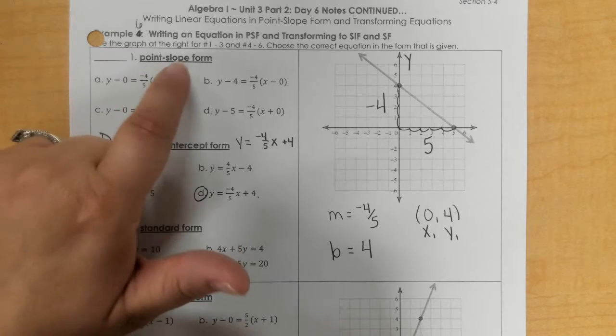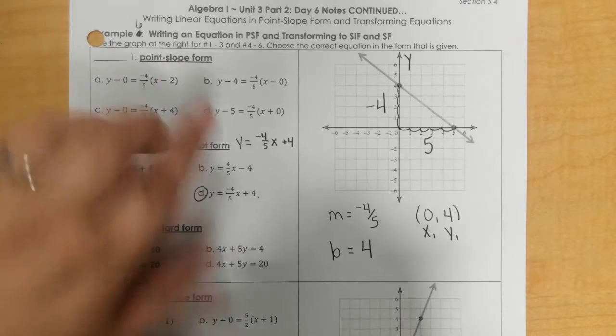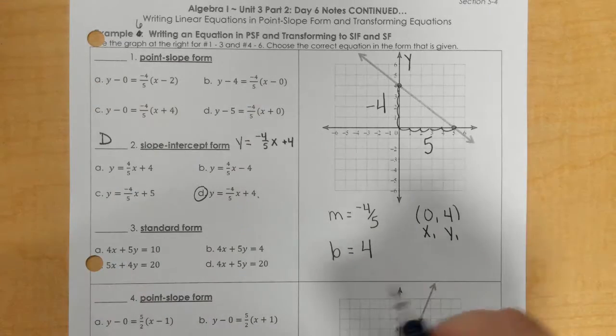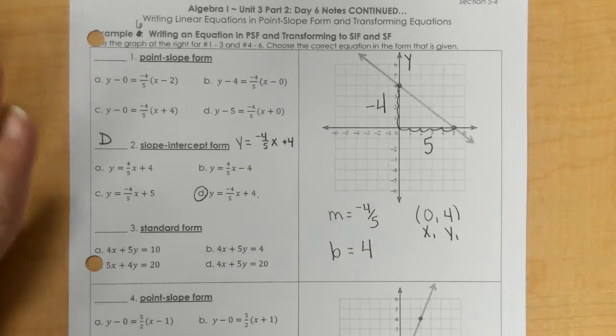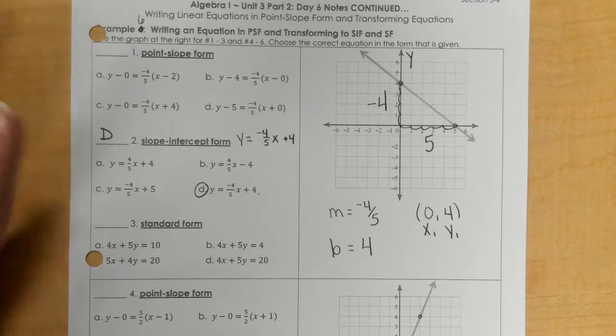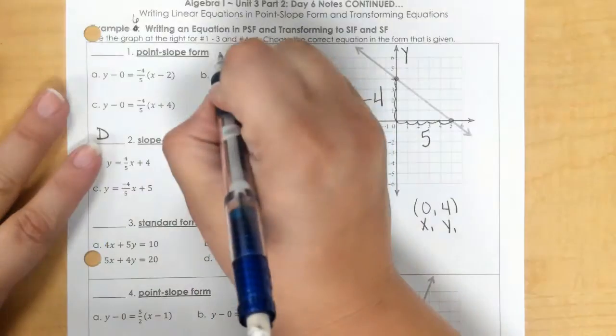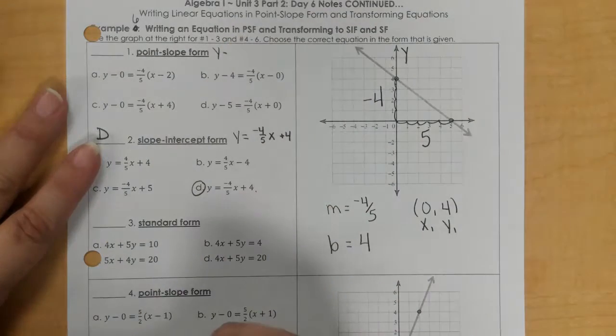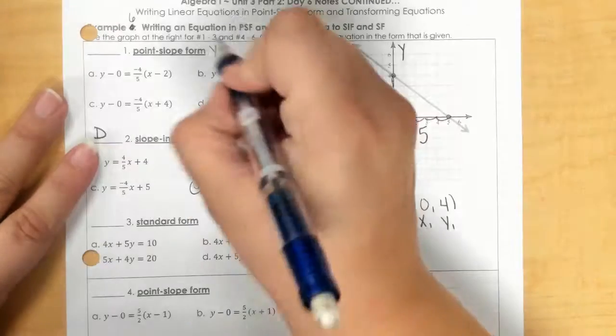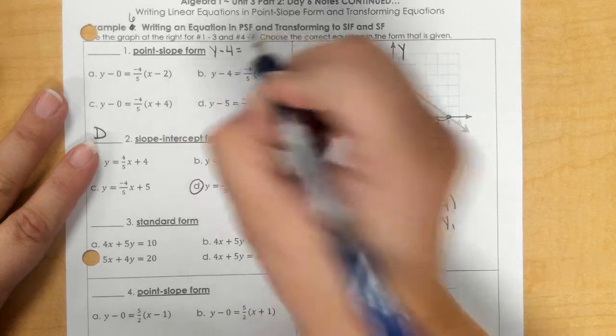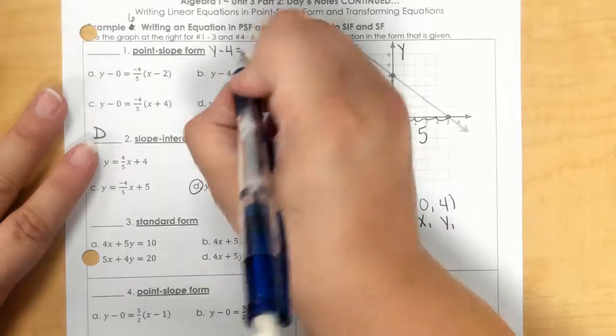Now I'm going to go to point-slope form. Obviously I need my point and my slope. I can write it up here or down here. Wherever you have space and you feel comfortable writing it, do that. So I know that I have to do y minus y1. Well, y1 is 4, equals my slope, which is -4/5.